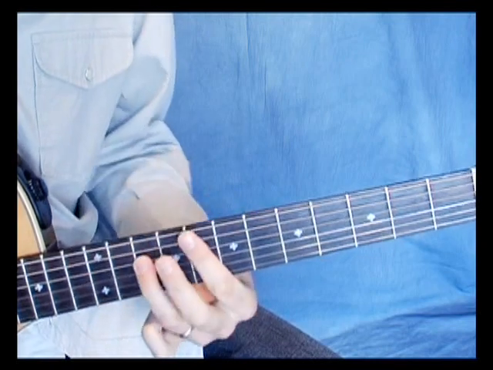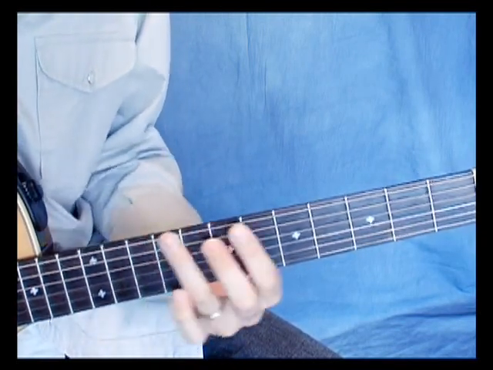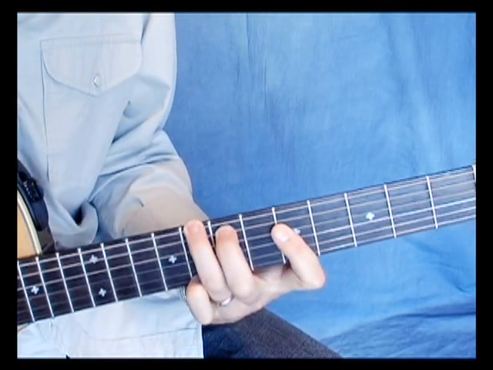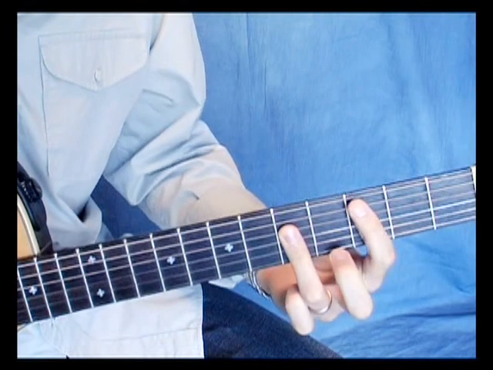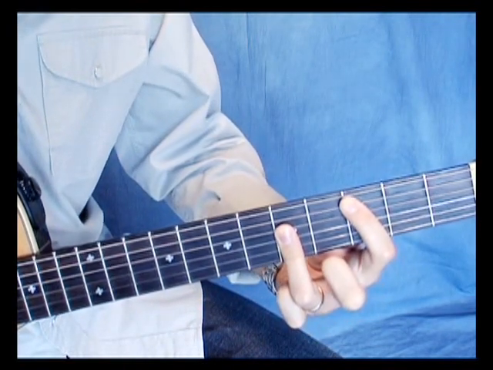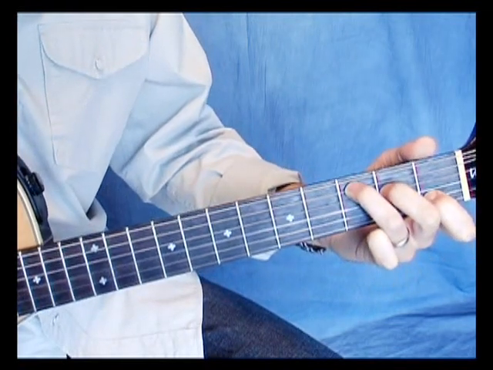D goes back into the E form. D connects back into the G form. G connects back into the A form. A connects back into the C form.